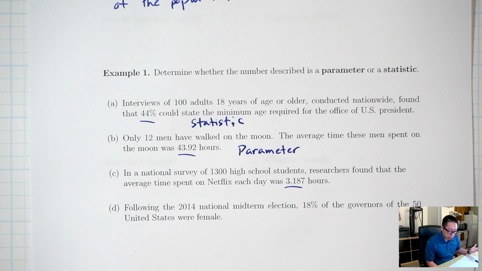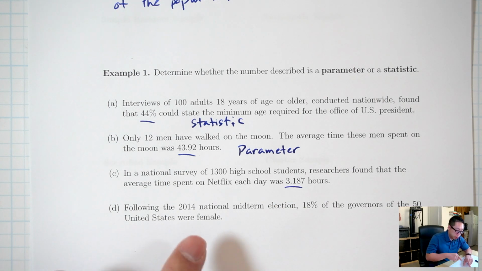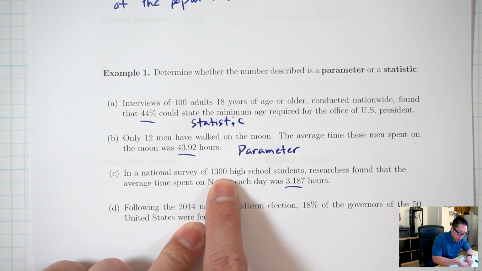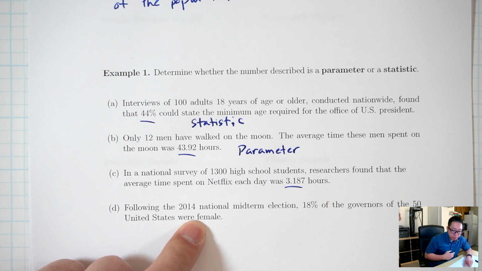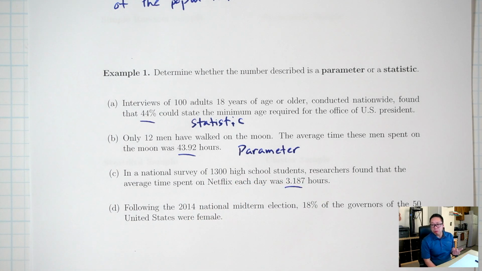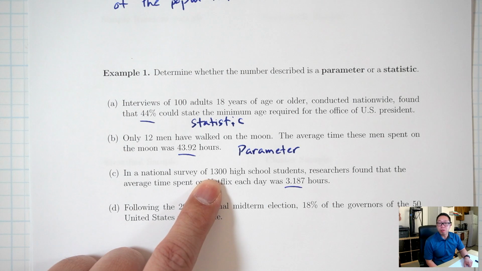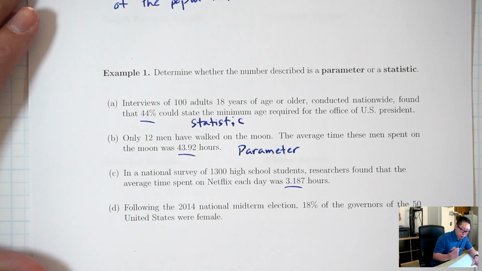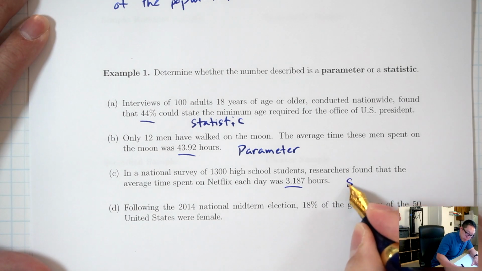What's the population I care about? The population I care about is, right, the phrase that comes after "number," so high school students. Did I ask every high school student, or just some of them? I only asked 1,300 of them, right, which is not everybody. So this would be a sample, which would make this a statistic.